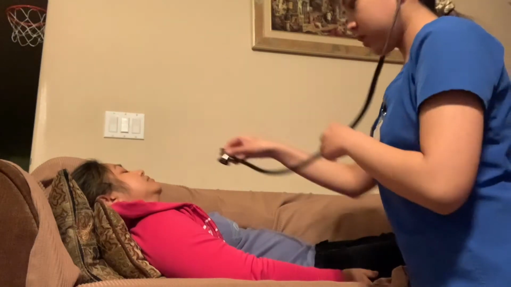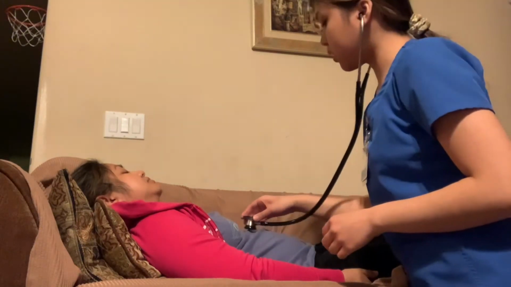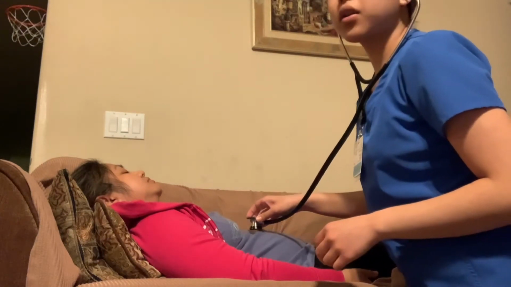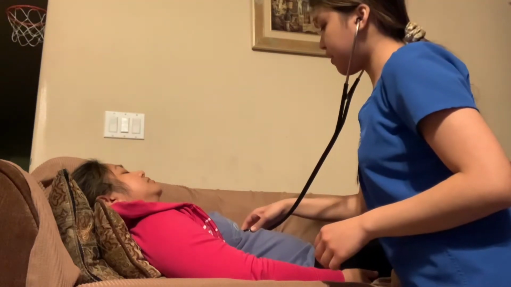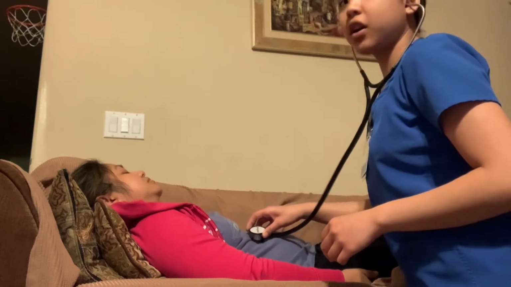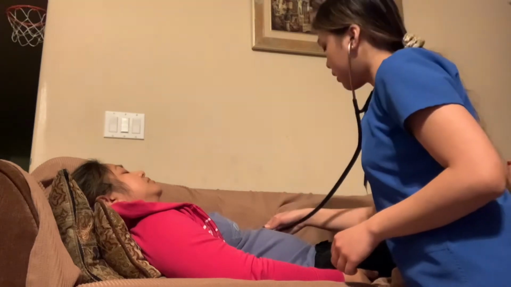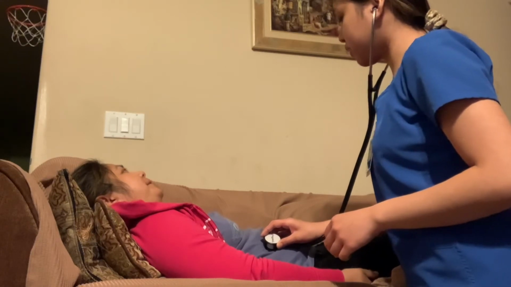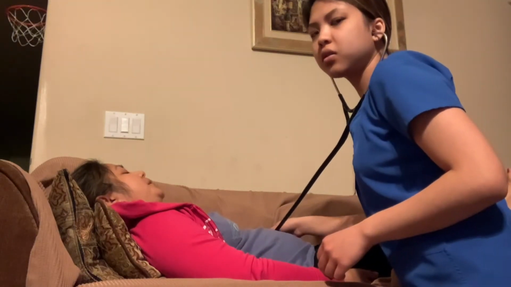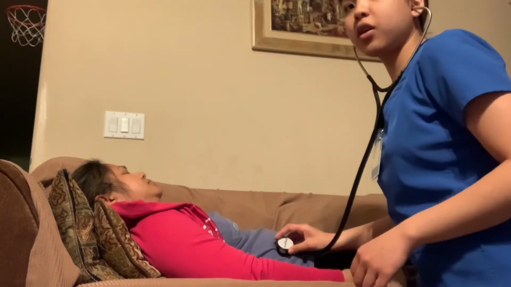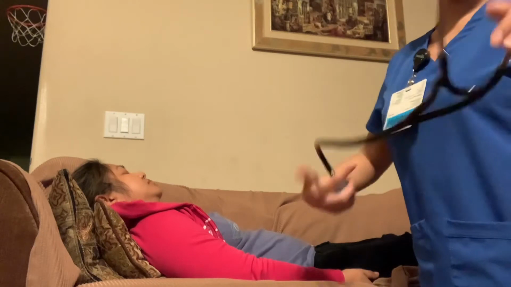So I'm going to start at the aorta, and then I'm going to go to my left renal artery, my right renal artery, make my way down to my left iliac artery, my right iliac artery, then my left femoral artery, my right femoral artery. So there were no signs of bruits.